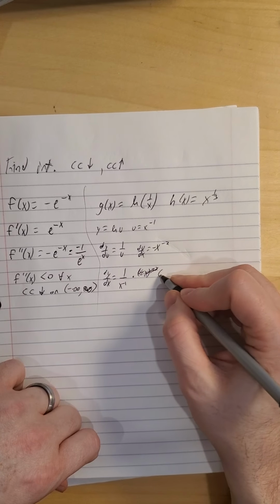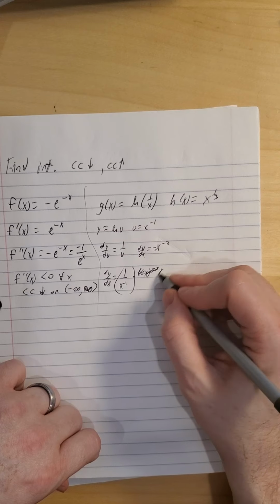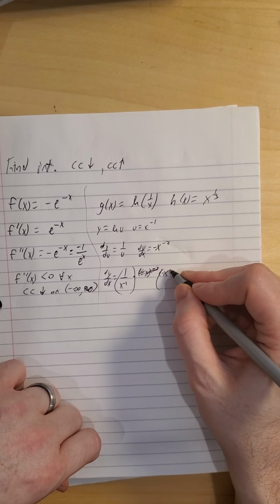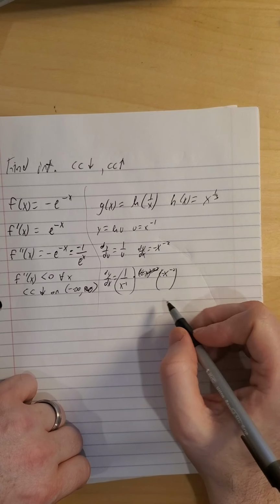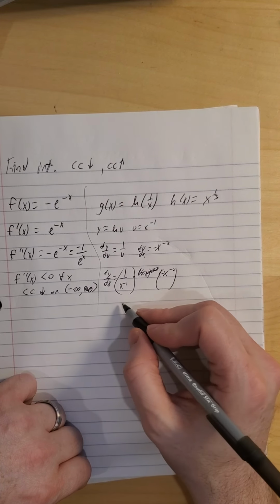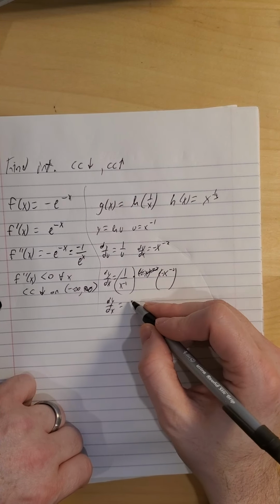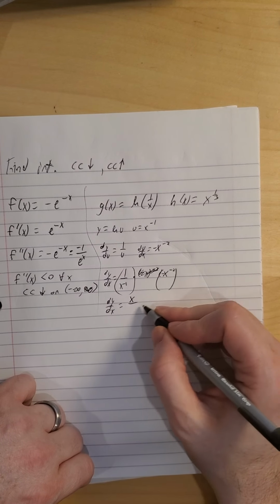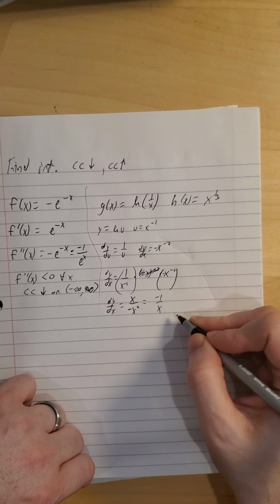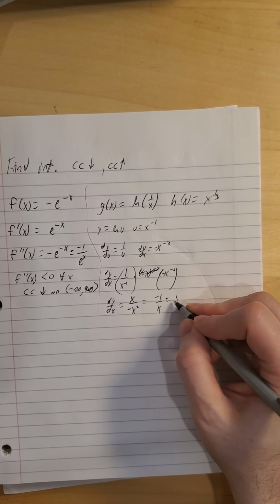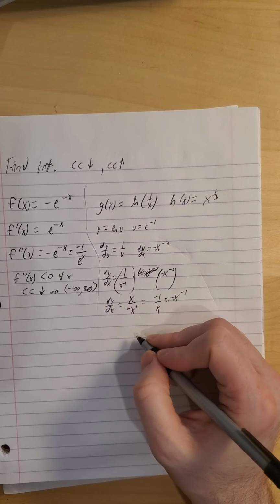Actually, I didn't want the -2 outside there. It means something different. Okay, so dy dx, reciprocal of x to the -1st is x to the 1st. And then we have a minus x squared down here, so -1 over x, which is minus x to the -1. So then that is our g prime.